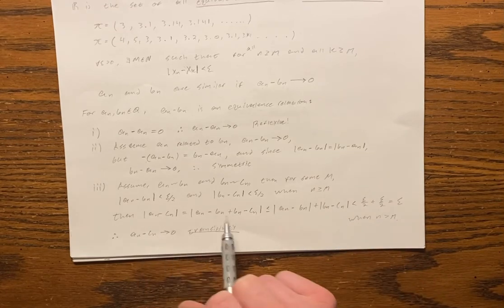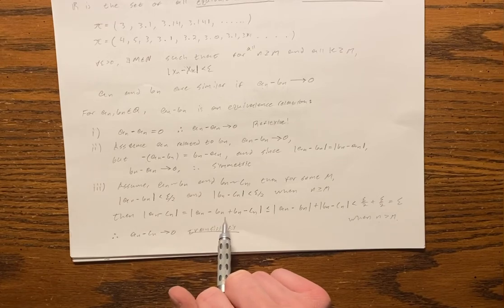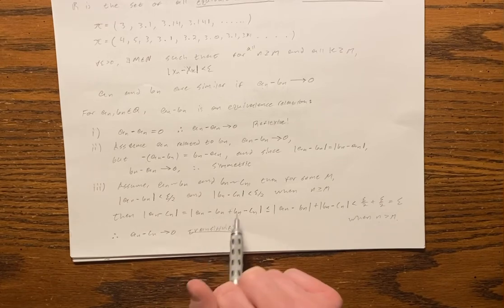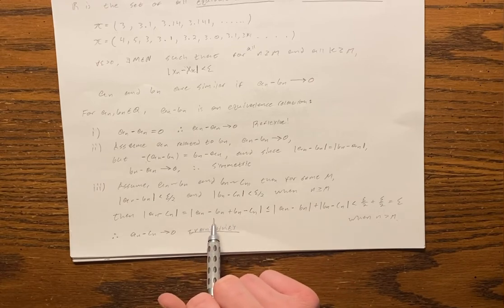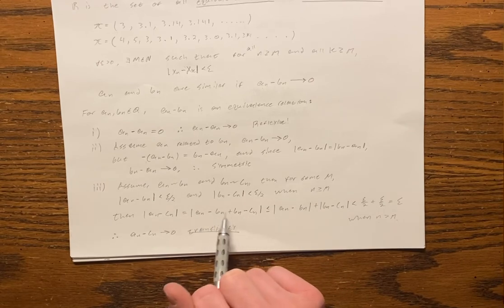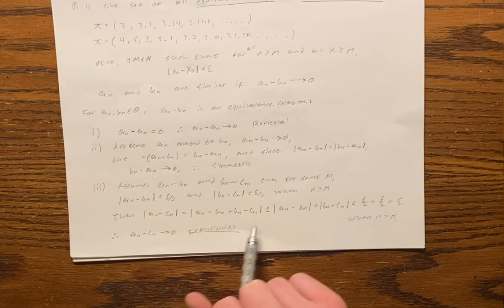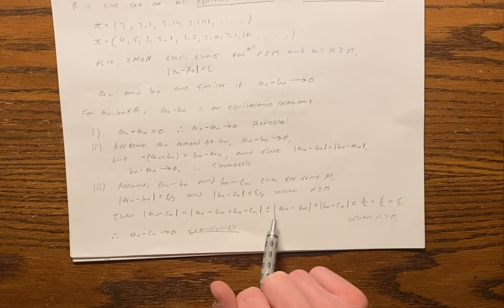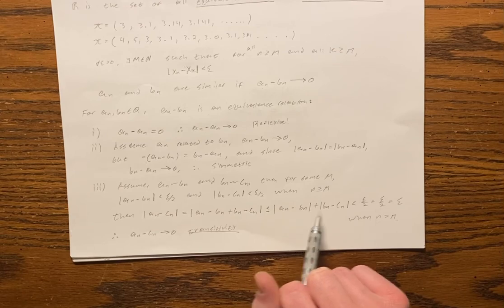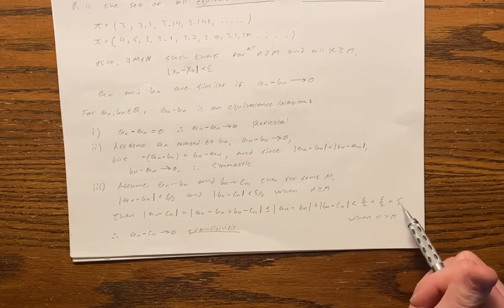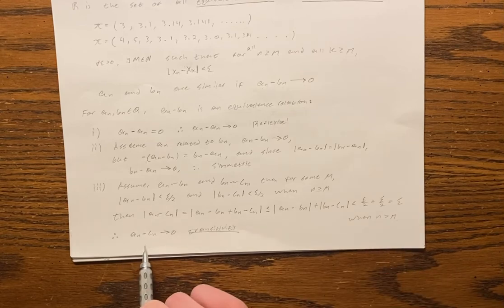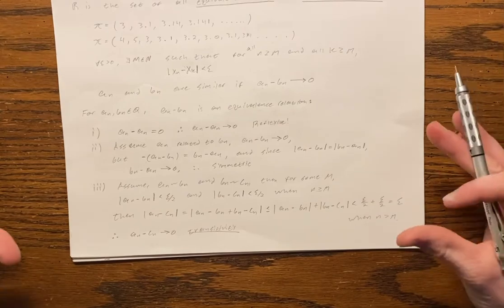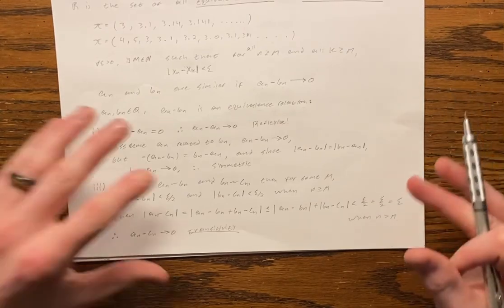Then an minus cn can be written as an minus bn plus bn, because that's basically adding 0. Which, recall, since these are rational numbers, would be our additive inverse for the rationals. And then we have the minus cn at the end. We do our triangle inequality, showing epsilon over 2 plus epsilon over 2 equals epsilon when n is greater than m, plus an minus cn converges to 0, for transitivity. So that shows that an minus bn converging to 0 is an equivalence relation.